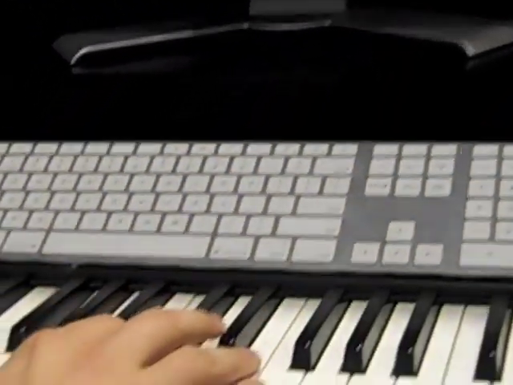Oh, you're on the folder track. Thank you.